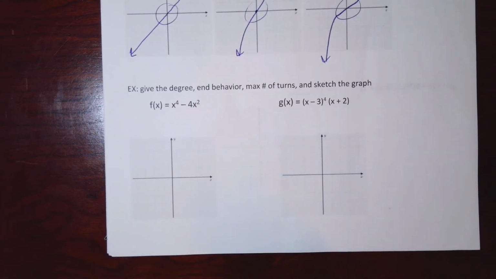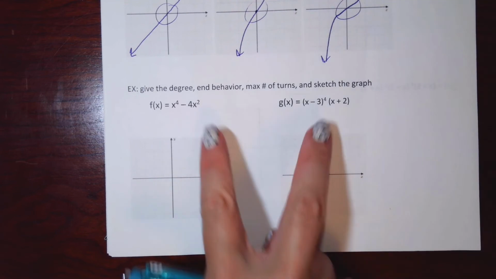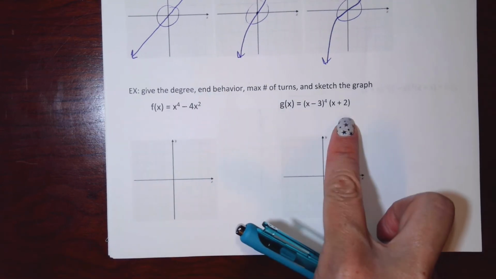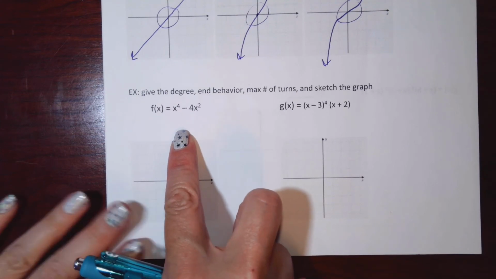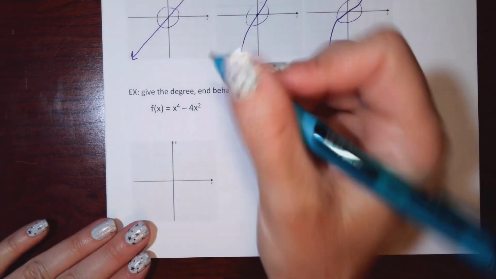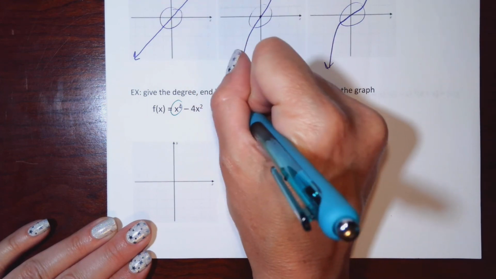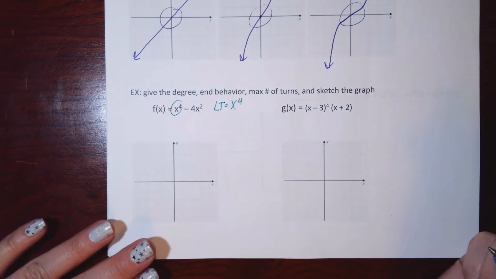Okay, let's look at a couple of these, and then we are going to be done with this guided note video. This function, excuse me, let's try again. This function is not factored. G of x is, but f of x is not factored. So when it's not factored, it's super easy to see our leading term. Our leading term is given to us. Our leading term is x to the 4th.